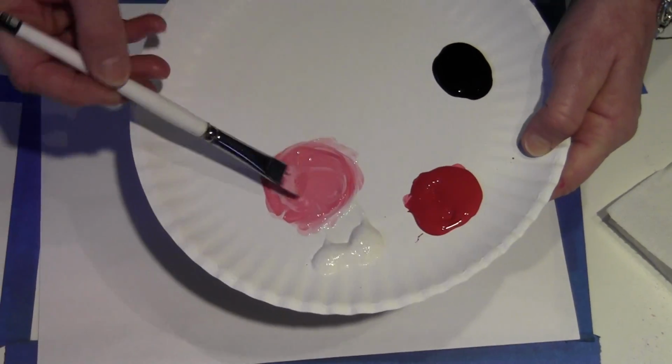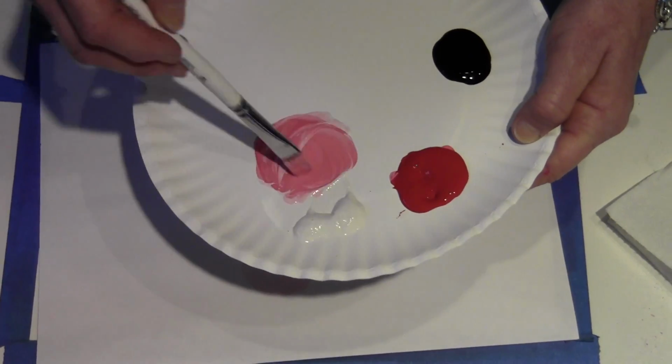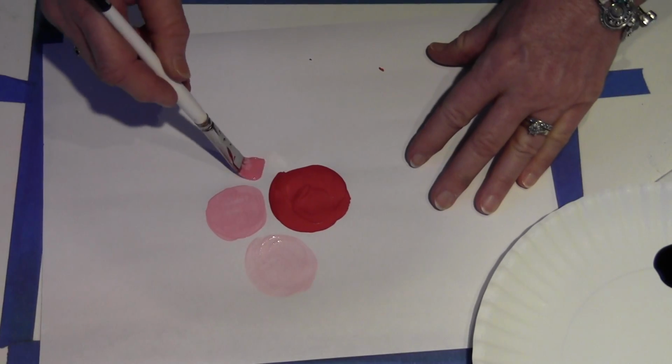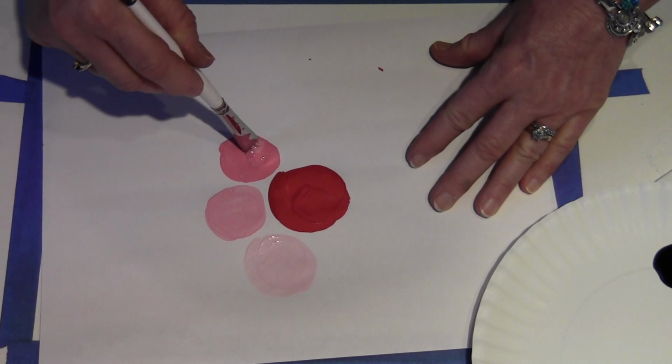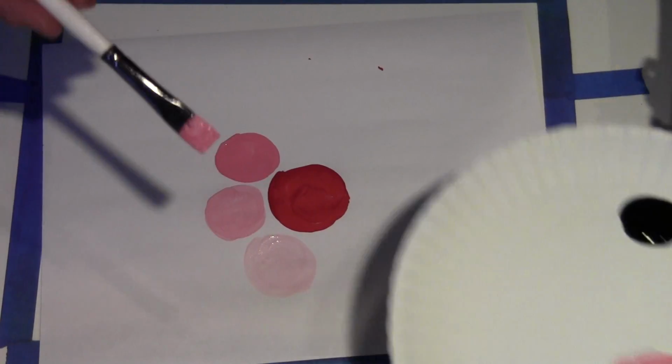And as I mix, it's a good idea to always use both sides of your brush. Otherwise, you're going to end up with streaks in your color. Mix it really well on your palette and then put it on your paper. Now, I'm hoping that you can see that each time I add a little bit more red, my tint gets a little bit darker. But I'm still doing tints.